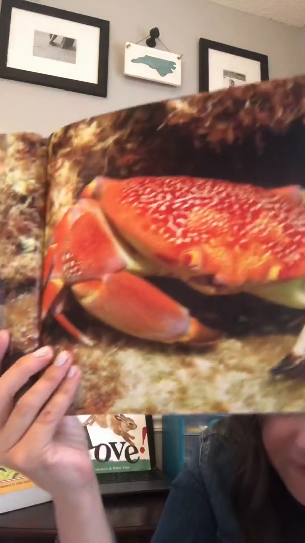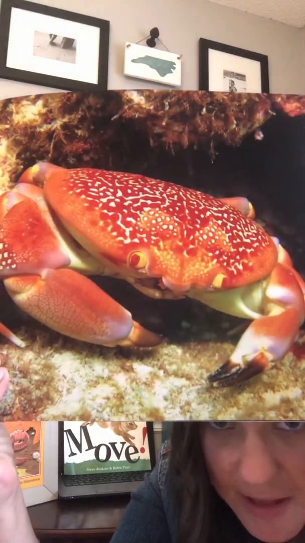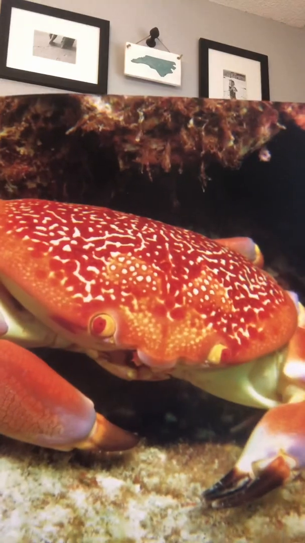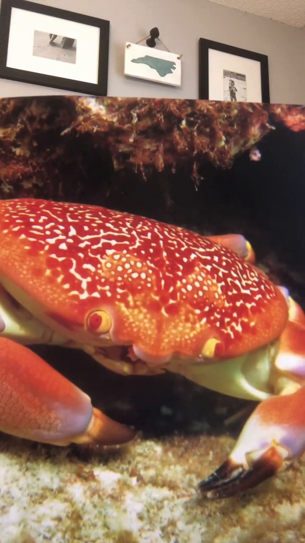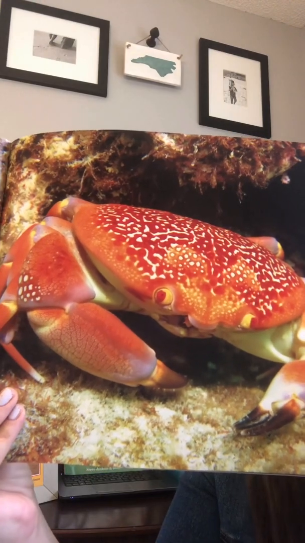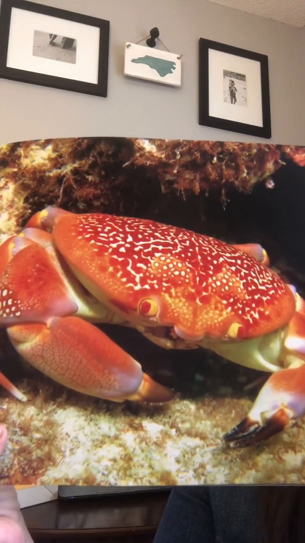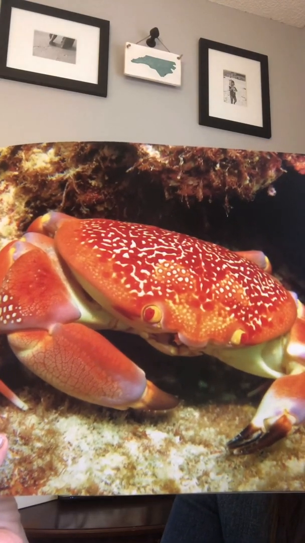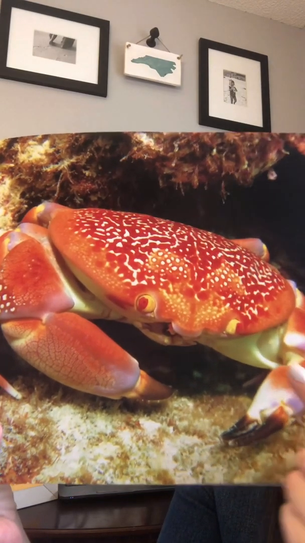Think about the photograph on page 11. What can you tell that is a fact from this photograph? I can tell that crabs have tiny eyes on the tops of their shell. See?